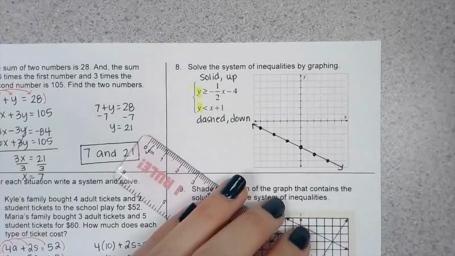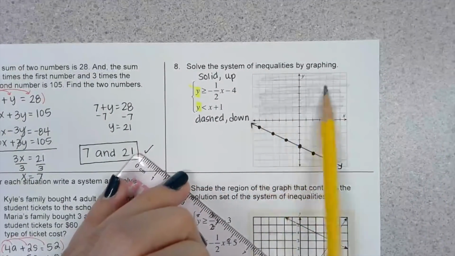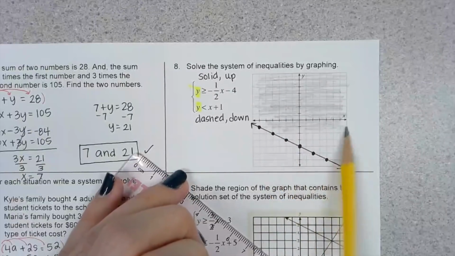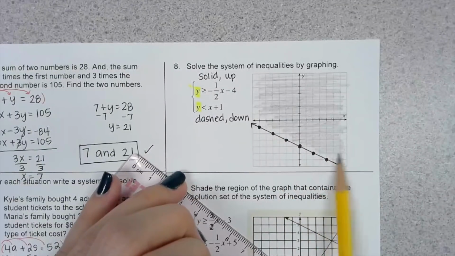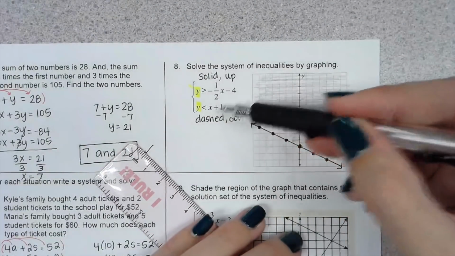And so from this line, I'm shading up. Now when I shade up from this line, I shade it kind of lightly. I'll make sure I shade it dark enough so that you can see it in the video, but it's being shaded this direction. My second line says y is less than x plus 1.